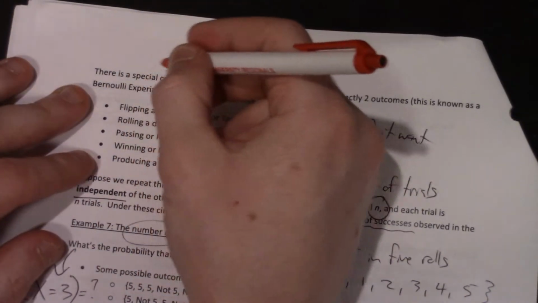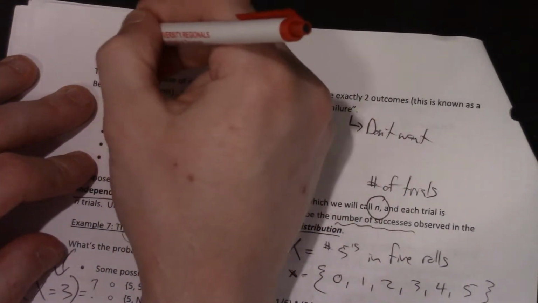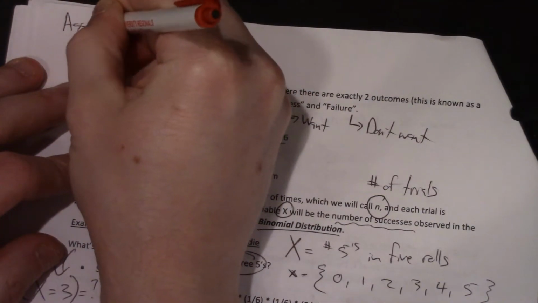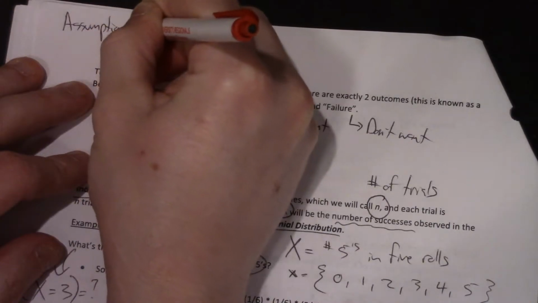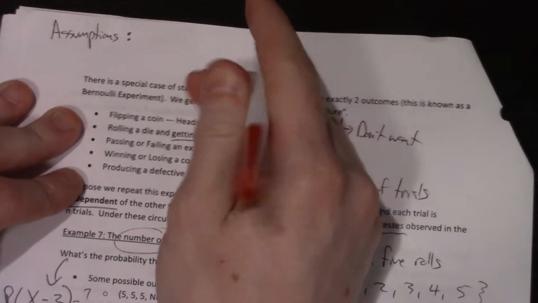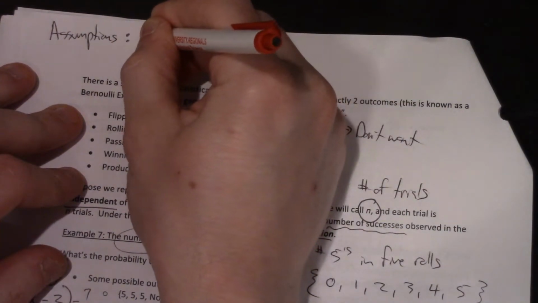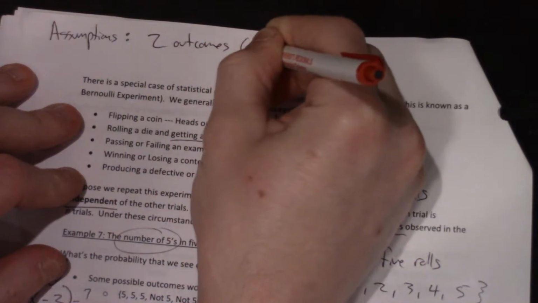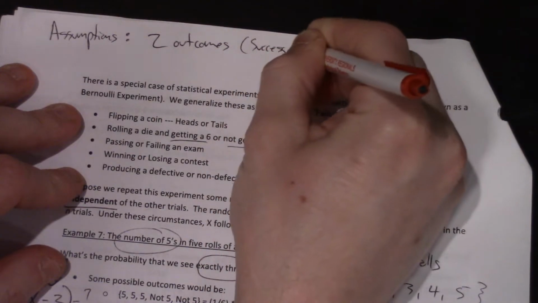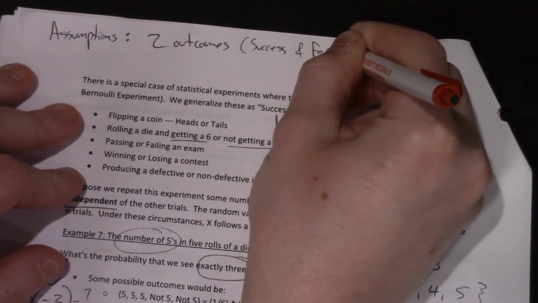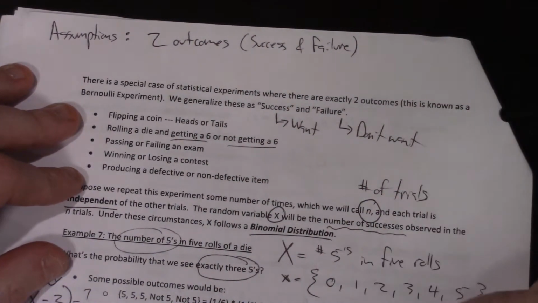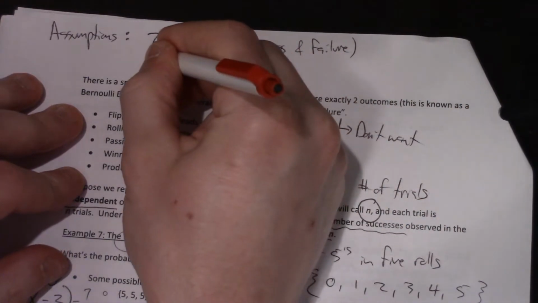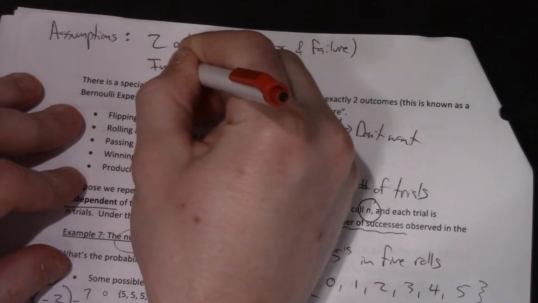So there are a couple of, I tend to call them assumptions. First, you need to have 2 outcomes. One is a success, one is a failure. That's it. You can't have more than 2 outcomes. Second, you have to have independent trials.